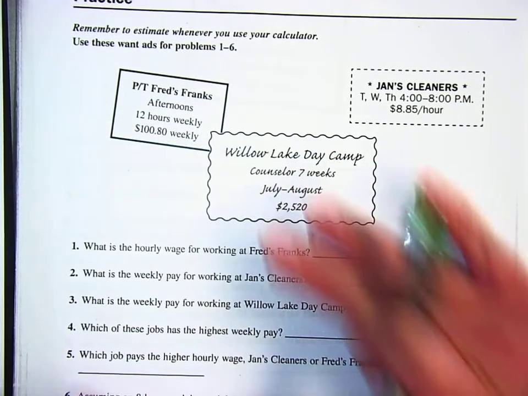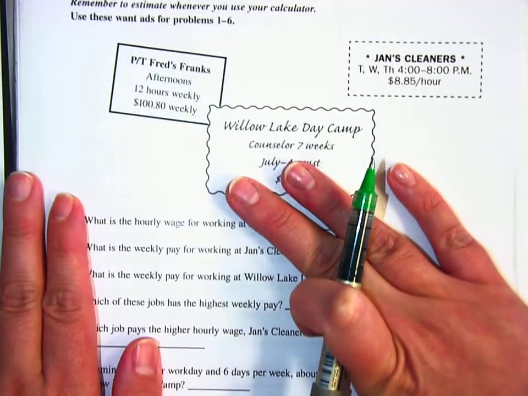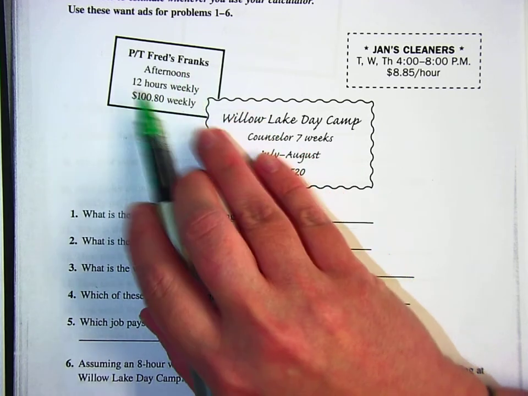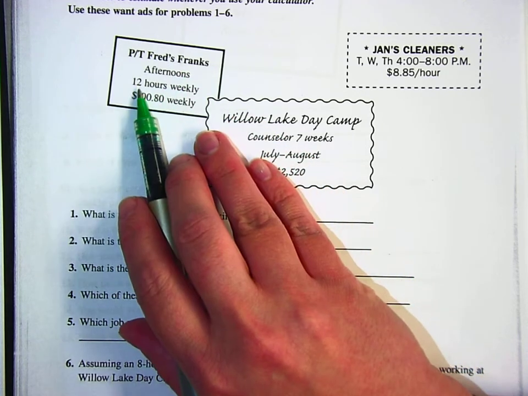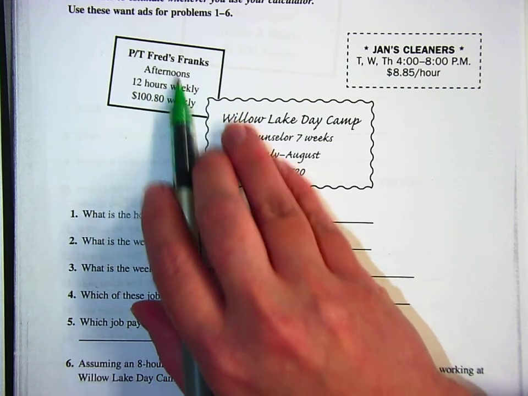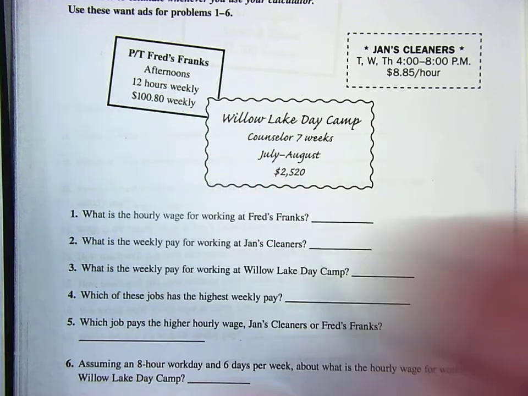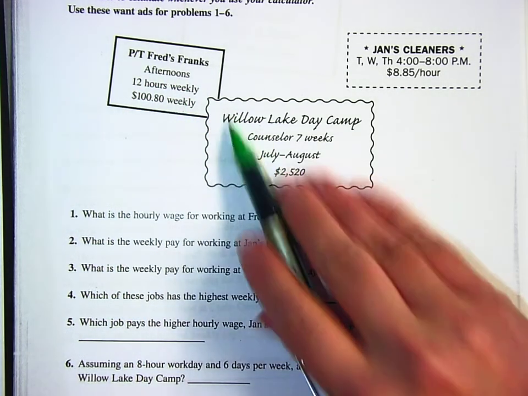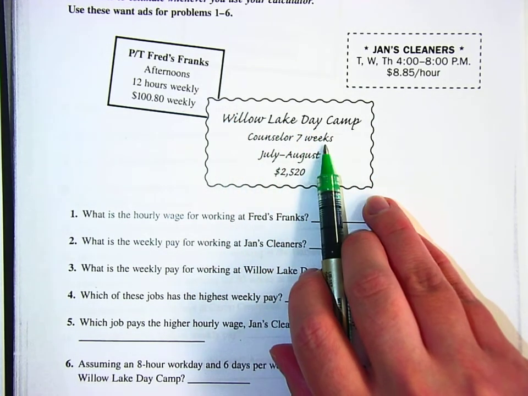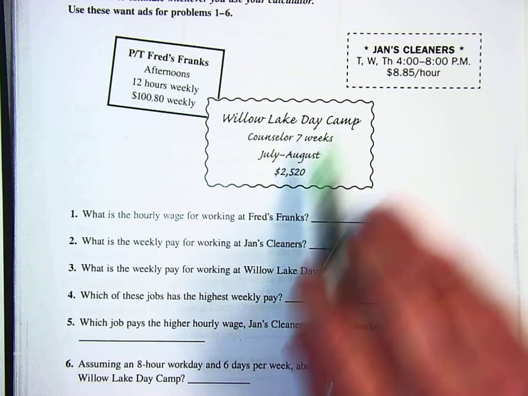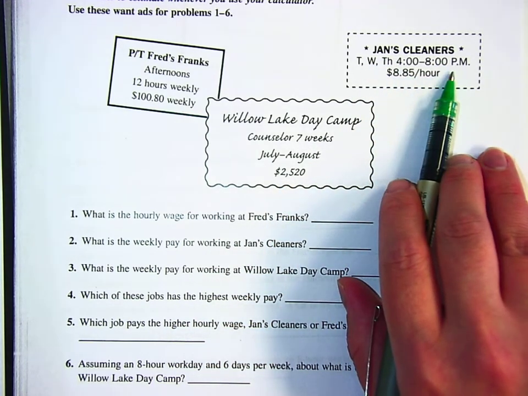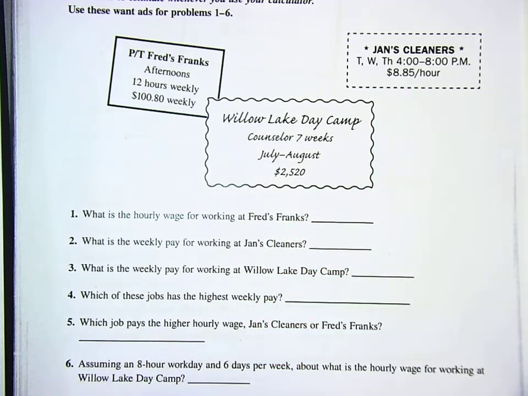Okay, now these are 3 jobs, apparently. Part-time at Fred's Franks, which you can work afternoons, 12 hours weekly and that much weekly. So you're going to work afternoons, 12 hours total, and that much you get per week. Or you could work at the Willow Lake Day Camp and you're a counselor for 7 weeks and you get this much money. Or you could work at Jan's Cleaners, and that's a very specific schedule, 4 to 8, and it is $8.85 per hour.